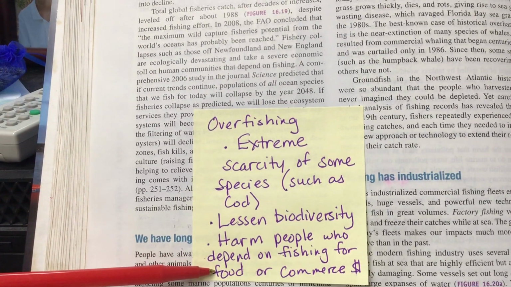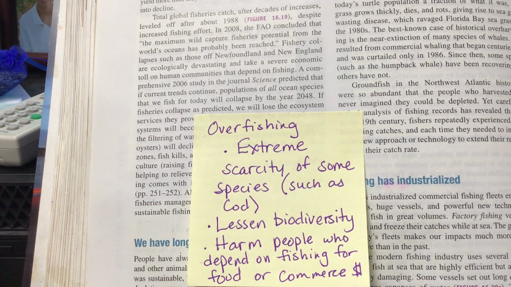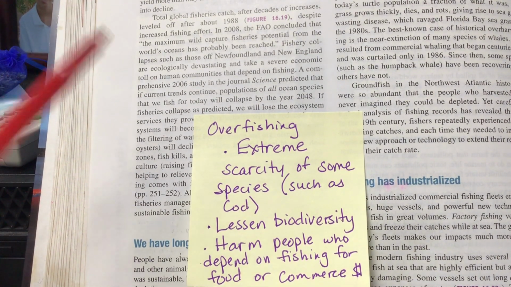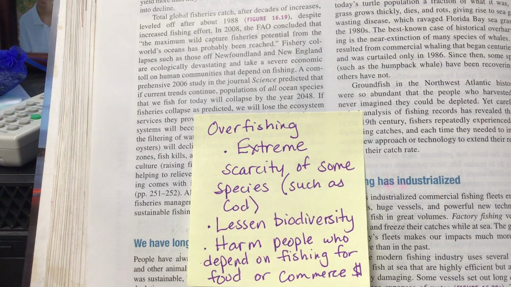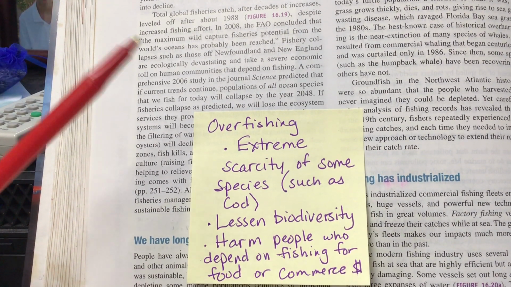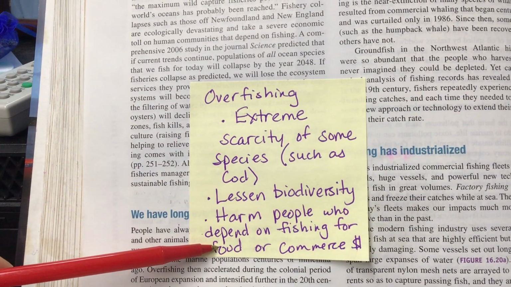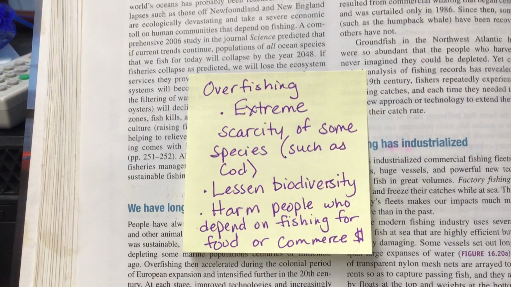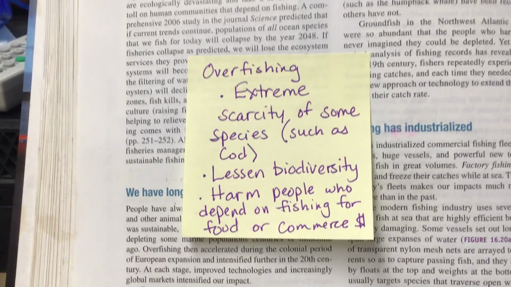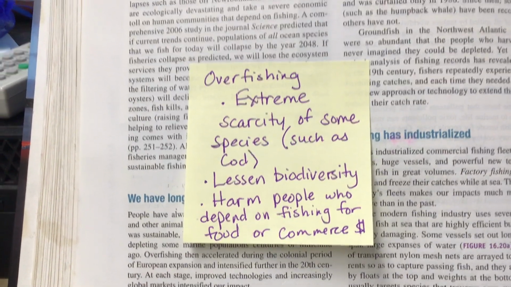There's actually like a third of the world's population or more that depends on the ocean for their protein. They don't have enough land space for cattle or chicken or pigs, so they get their protein from the ocean. And when you overfish, now we're talking about a food scarcity issue for huge amounts of people, especially in Asia, but other parts of the world as well.